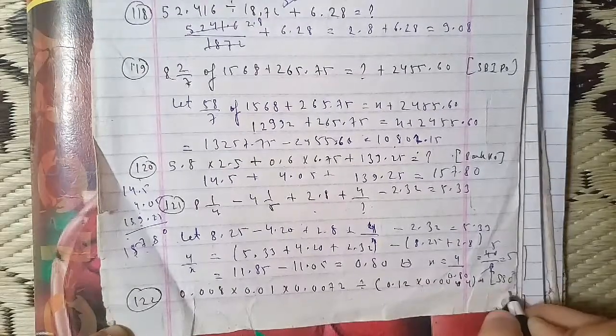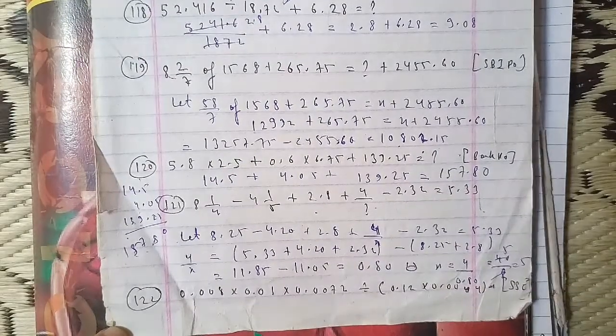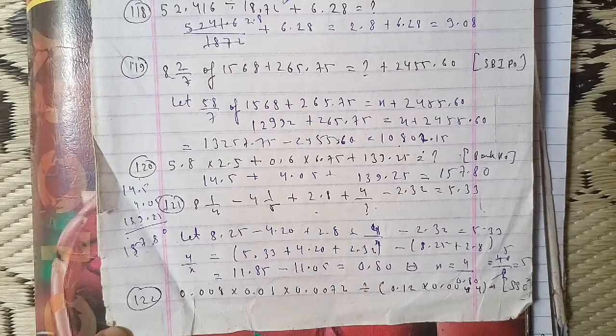The options are 0.012, 0.12, 1.02 and 1.2. Let's go ahead and solve it.